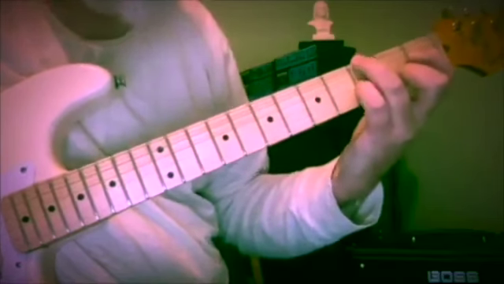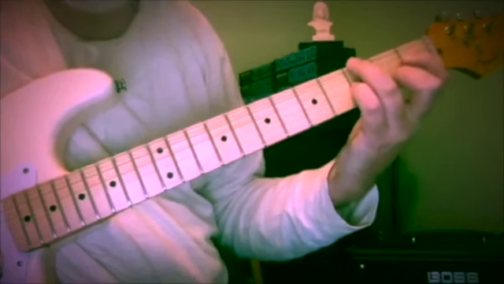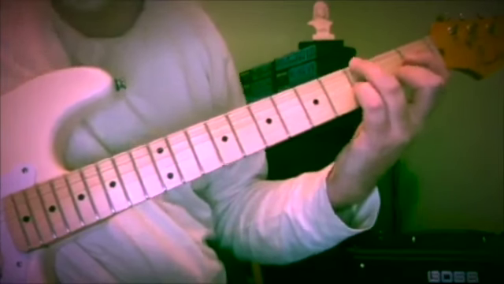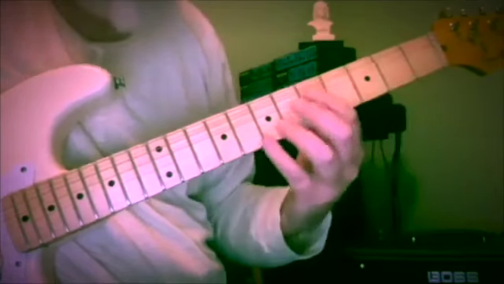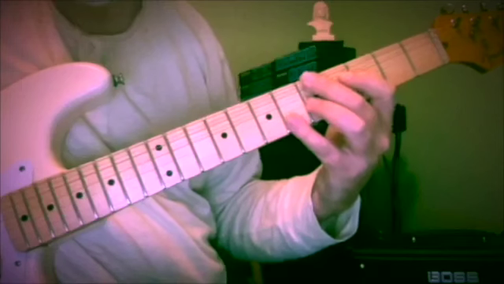G, E flat, B flat, D flat, 3, 1, 3, 2. And now the really surprising thing, he does this on his solo records too a lot, these same kinds of pulling up.